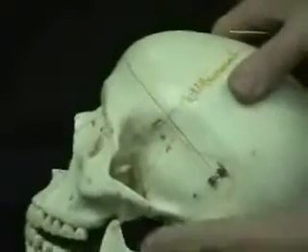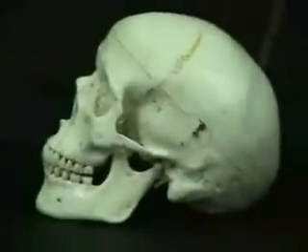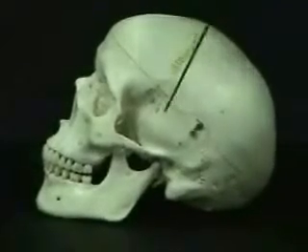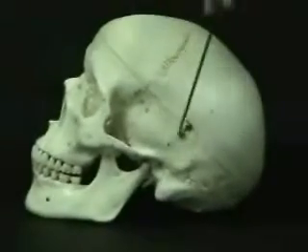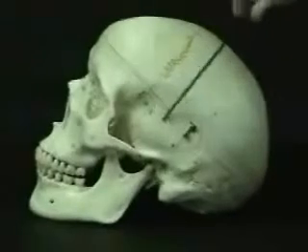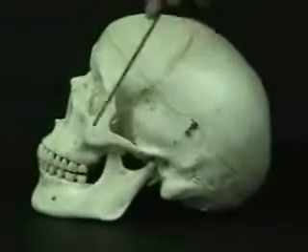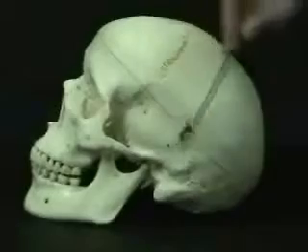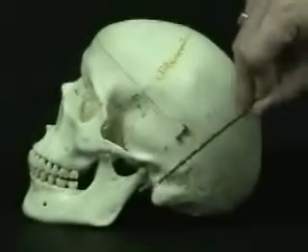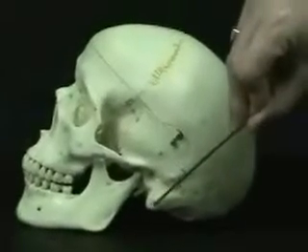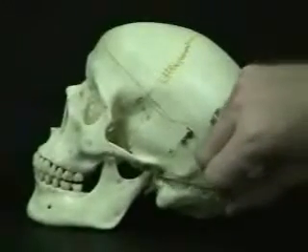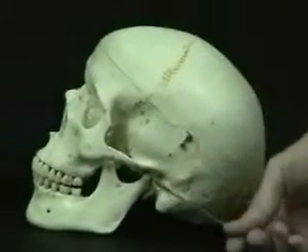Now if we come back and take a lateral view of this skull again, immediately below the parietal bones we see a bone known as the temporal bone. The temporal bone has an arch which leads forward to the zygomatic bone. It has a process behind the ear canal known as the mastoid process. The ear canal itself is the external auditory meatus.